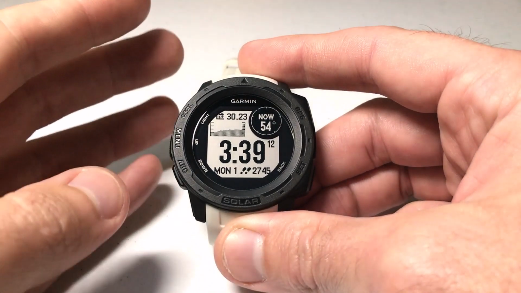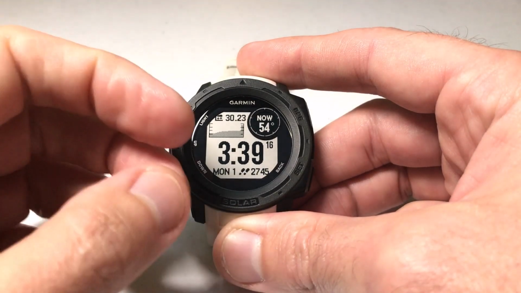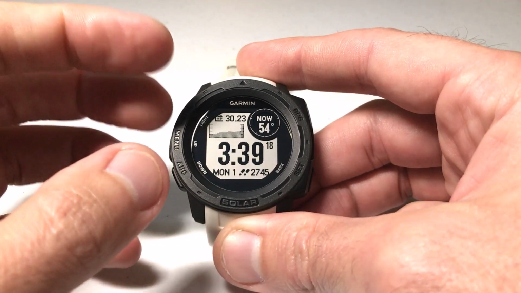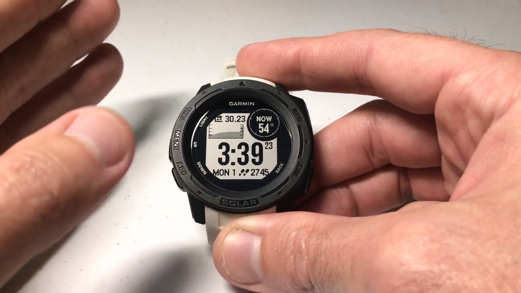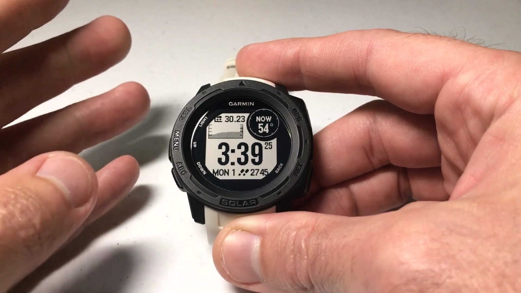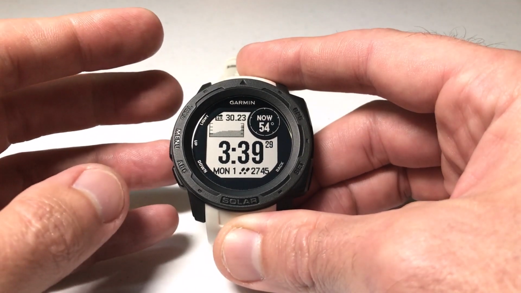So that's a quick look at most of the alerts that come on your Garmin Instinct Solar watch. The one thing I didn't put in here was the metronome alert. There is an alert within your metronome, but it's not really an alert, more so than it is just a frequency of sound based on how you have your metronome set up. So I didn't want to include that as an alert. Maybe I'll do a video one day on the metronome.